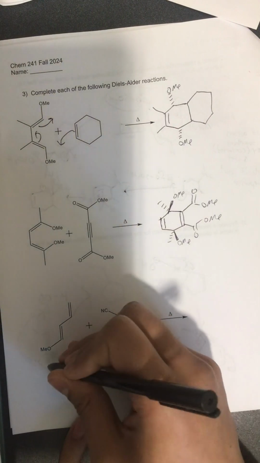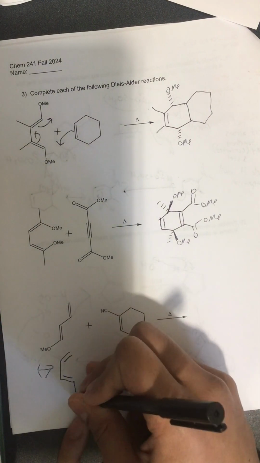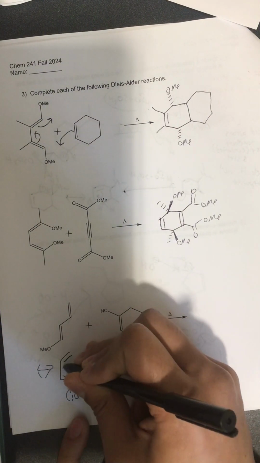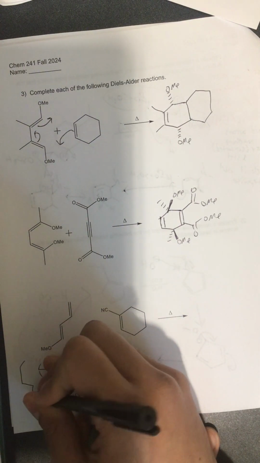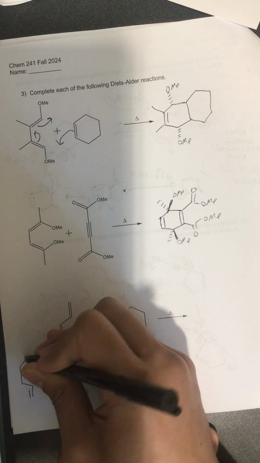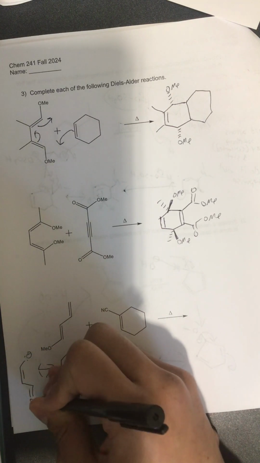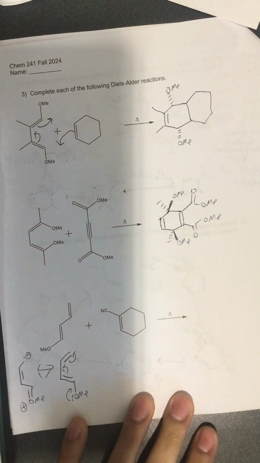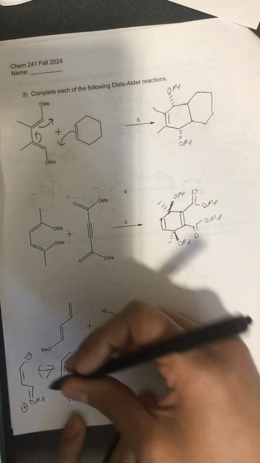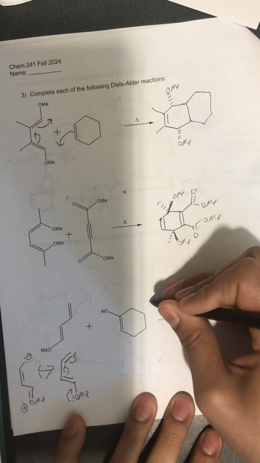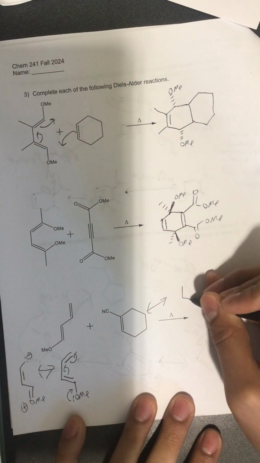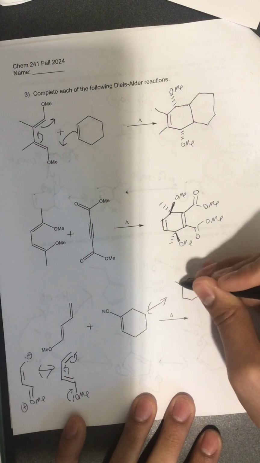Now this, of course, has a resonance. So we got resonance up to there. This also is going to have resonance. I won't draw the arrows because I need to expand the CN.